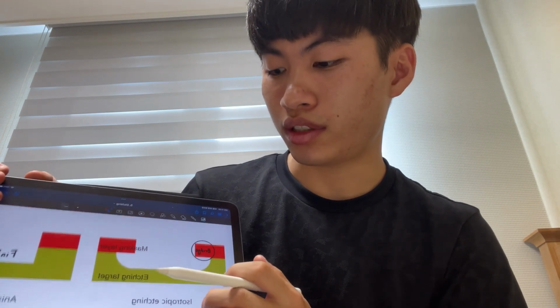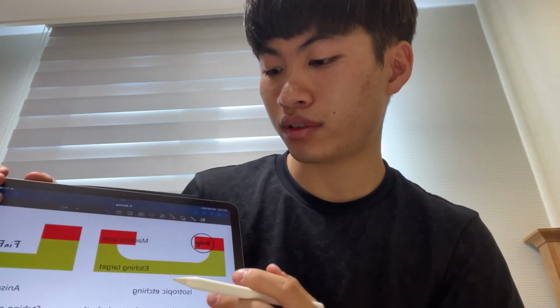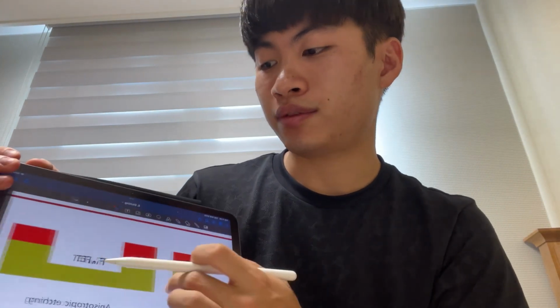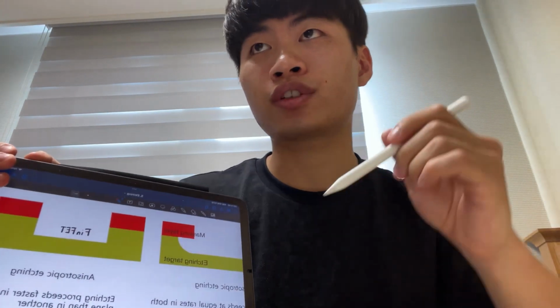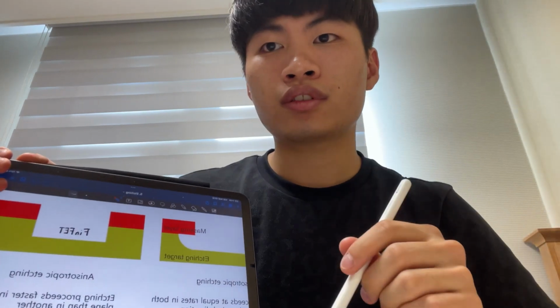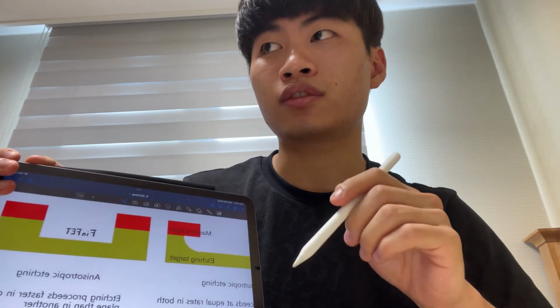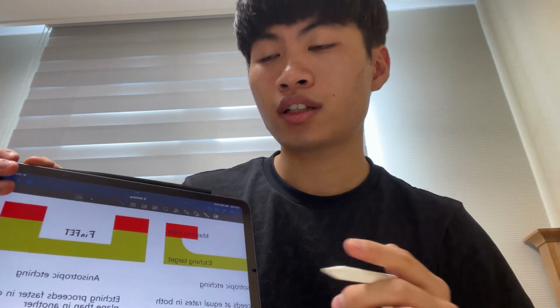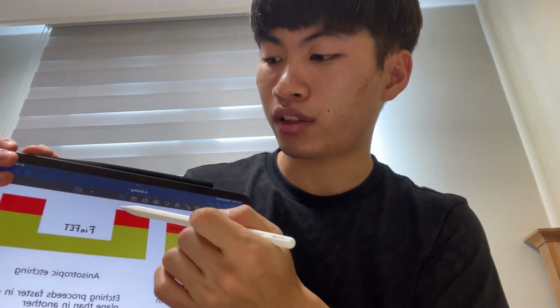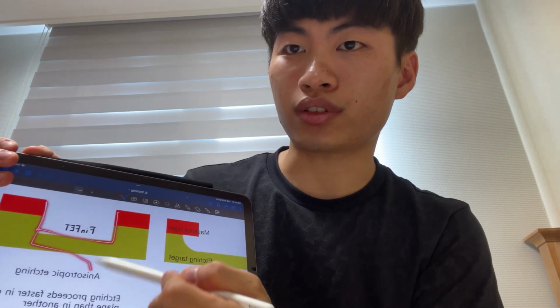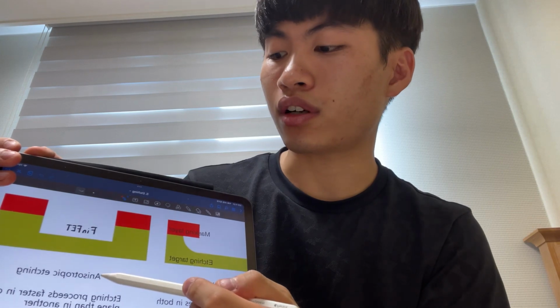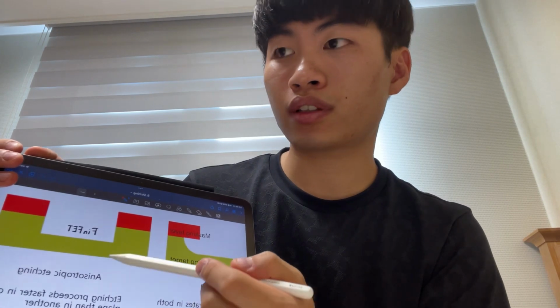This etching process is isotropic etching. And if the vertical process is much faster than the other side, we can cut like these patterns, and this is called anisotropic etching.